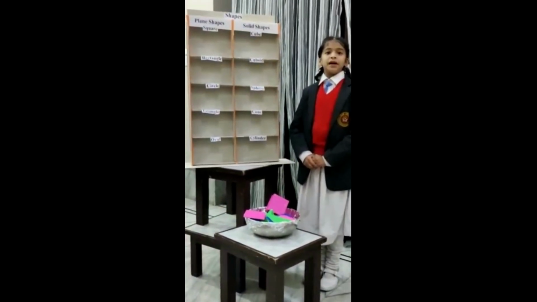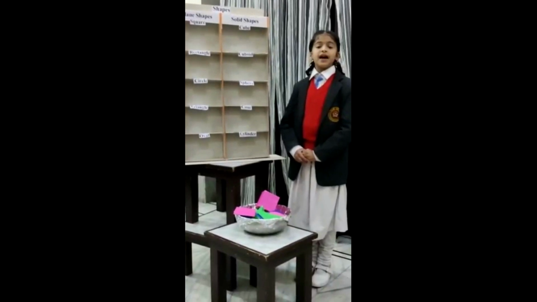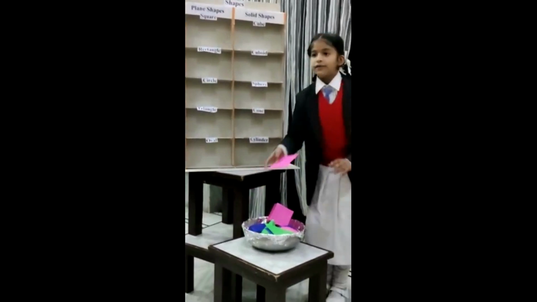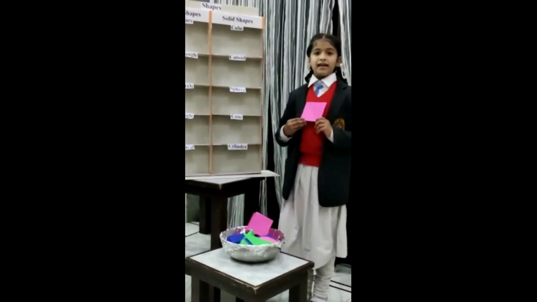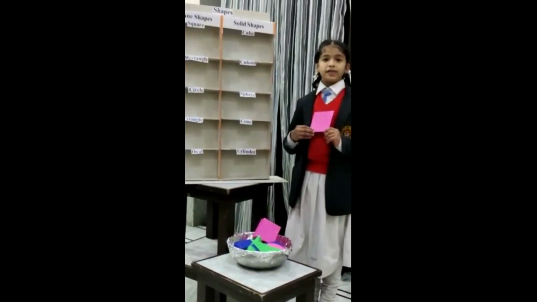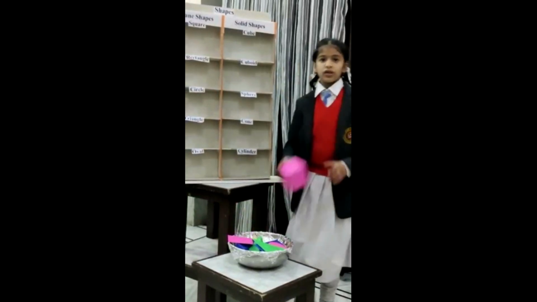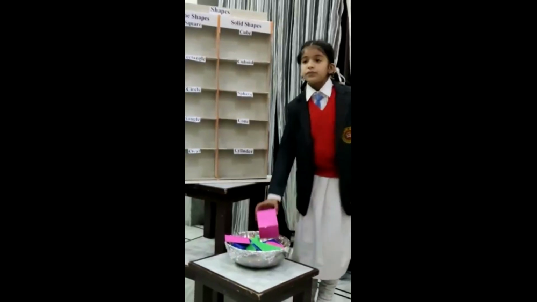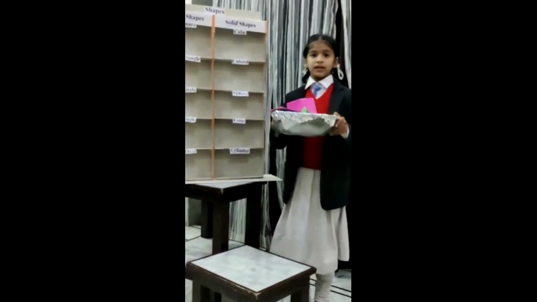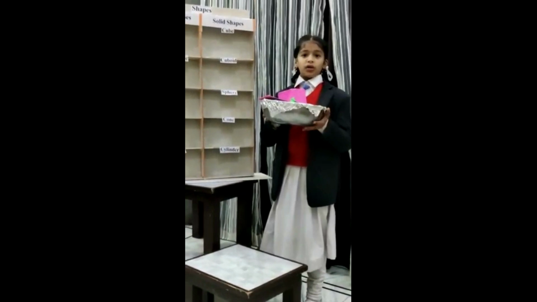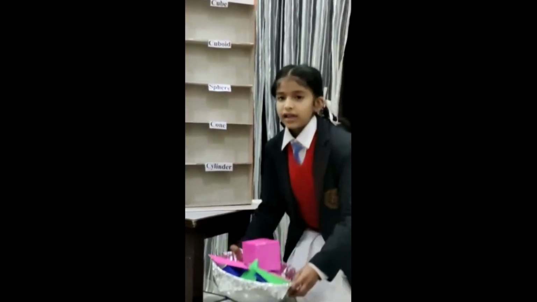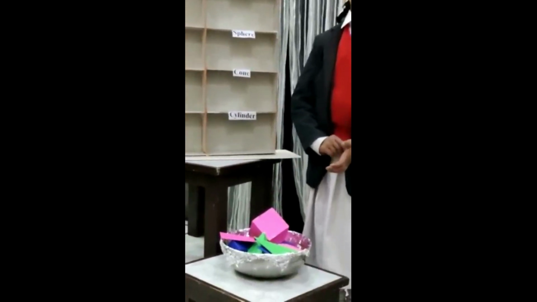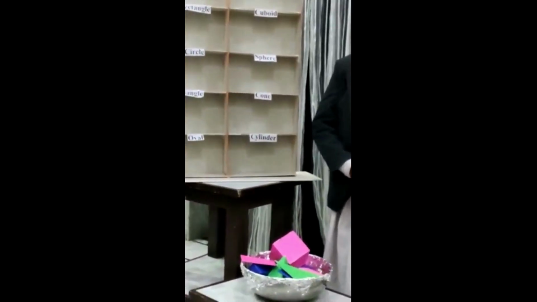So shapes are of 2 types. These are plane shapes and solid shapes. The plane shapes have 2D surfaces and they do not have heights. Solid shapes have 3D surfaces and they have heights. Now I have a box containing shapes, and I will pick up a random shape and place the shape in the correct position.